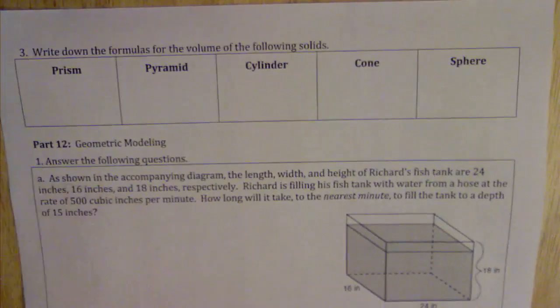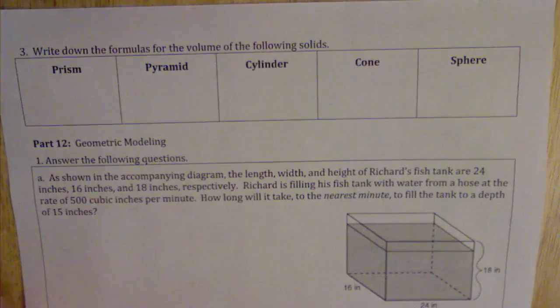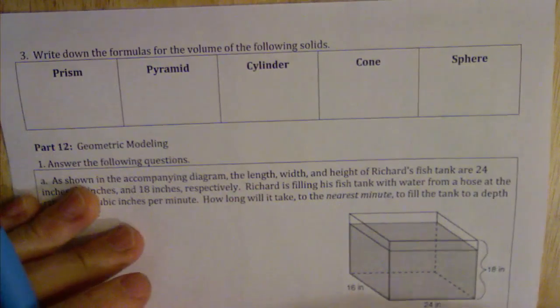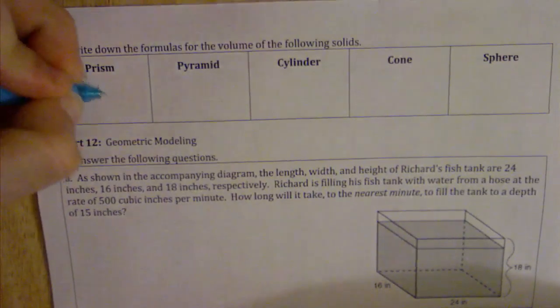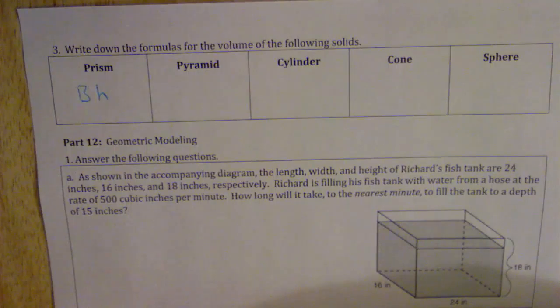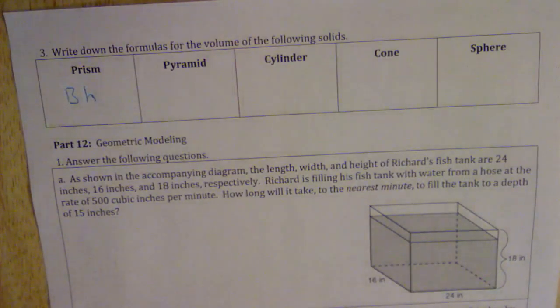So this next side just asks you to write down the formulas for the volumes of the following solids. Well, for a general prism, it's always just going to be the area of your base times your height. For a pyramid, that is equal to the area of your base times your height, times, I believe it's 1/3.